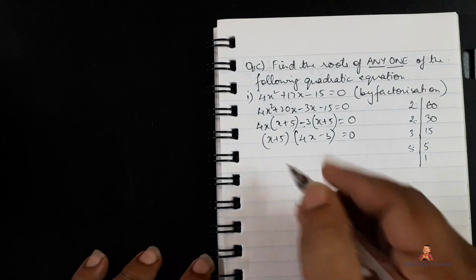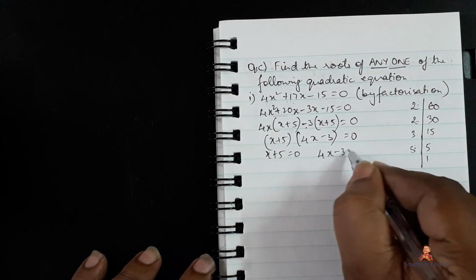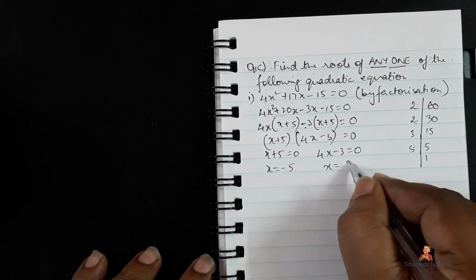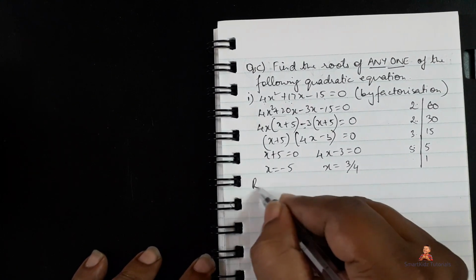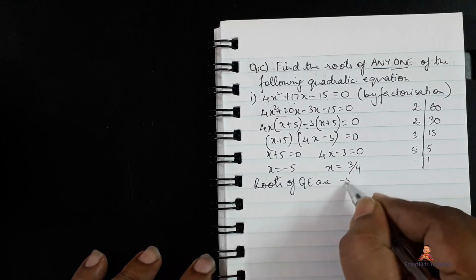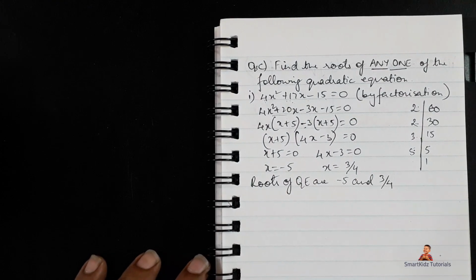Now to find the roots, x plus 5 equal to 0 and 4x minus 3 equal to 0. We get x equal to minus 5, and we get x equal to positive 3 by 4. So that way we can write the roots of the quadratic equation are minus 5 and positive 3 by 4.